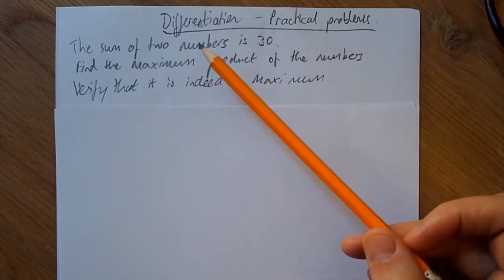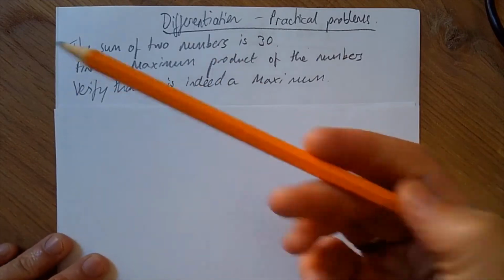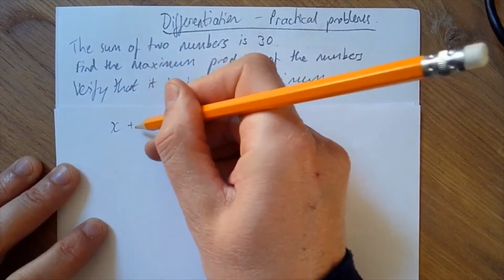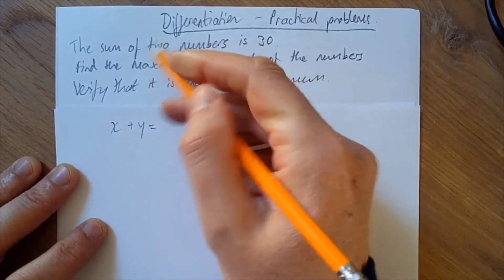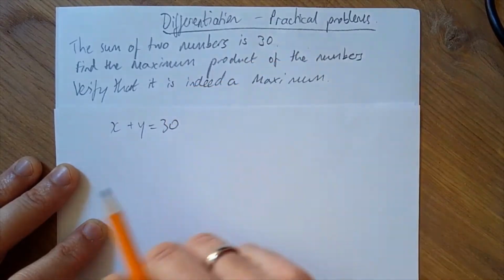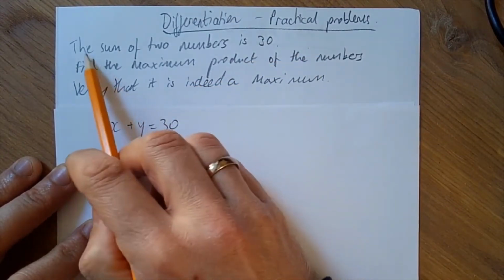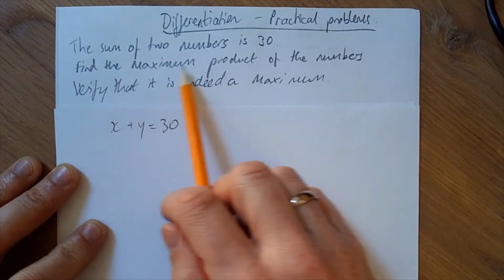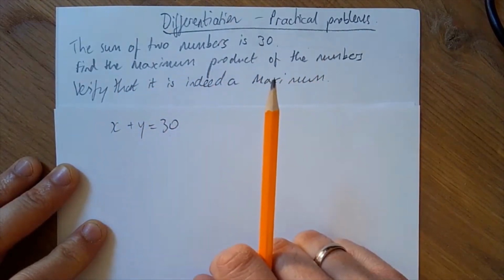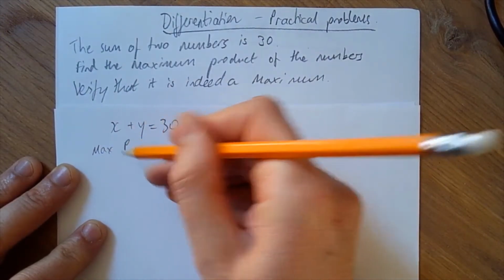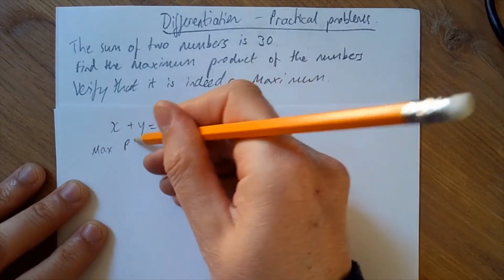So these are two random numbers, so I've got to assign these a letter. Okay, I'm going to use x and y, classic. So the sum of them means to add them together, so x plus y must be equal to 30. I've basically translated the first line into maths. And then it wants the maximum product of the numbers, so I need to find the maximum product, and I'm going to label it P for product.